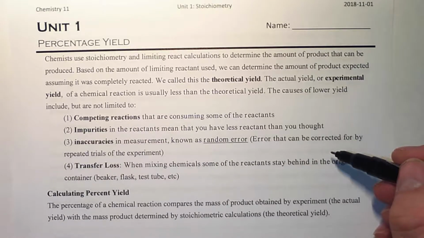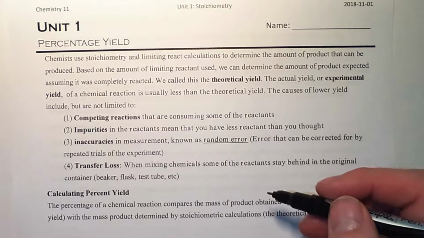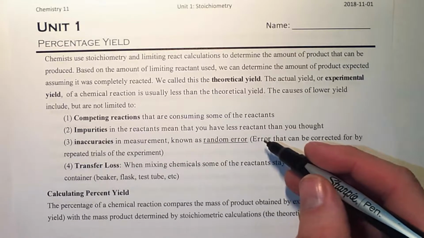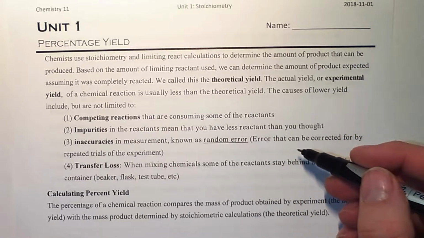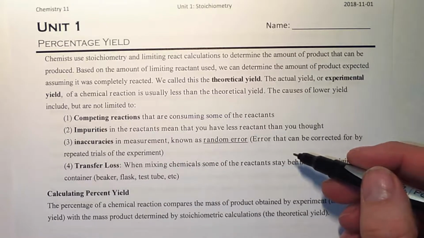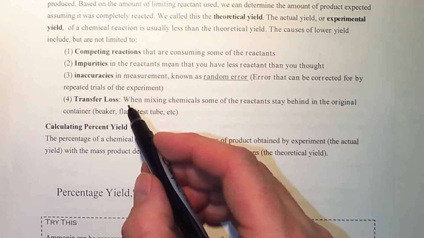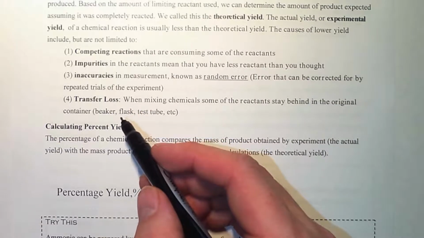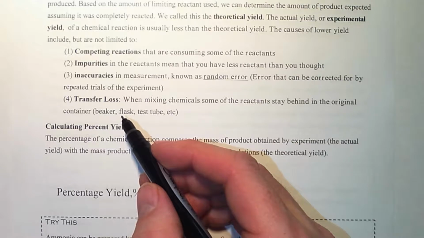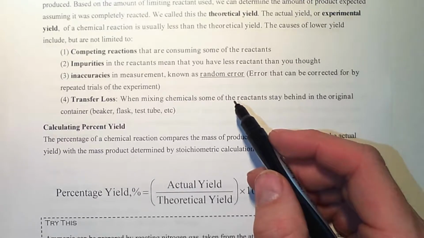Inaccuracies in measurement, which I'm terming here as random error, would be things that we should be able to correct for if we are constantly doing multiple trials in our experiment, and we try and do that in some experiments, but it really depends on what the focus is. Inaccuracies in measurement sometimes is just about care, sometimes it is skill as well. And finally, we've seen transfer loss for sure. That is when you are trying to collect a solid and you just can't get it all out of the beaker onto the filter paper, which would be a good example of that. And again, we saw that in lab number 2 when we were doing the lab with the steel wool.